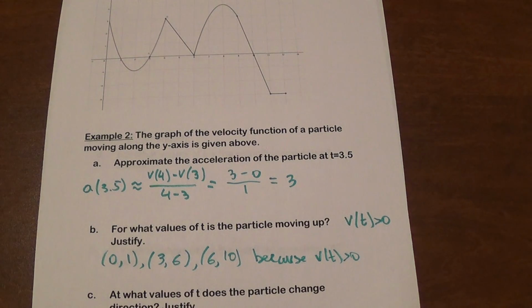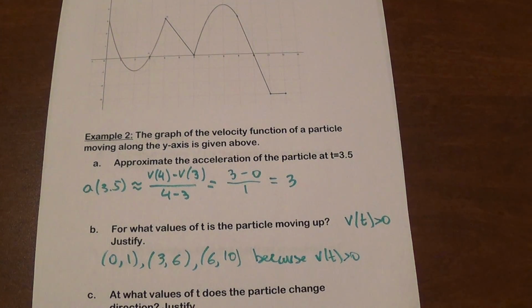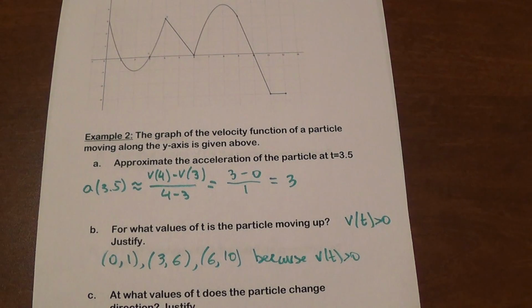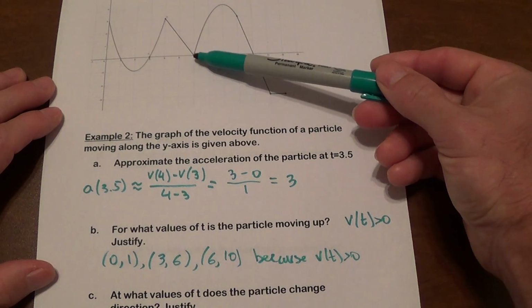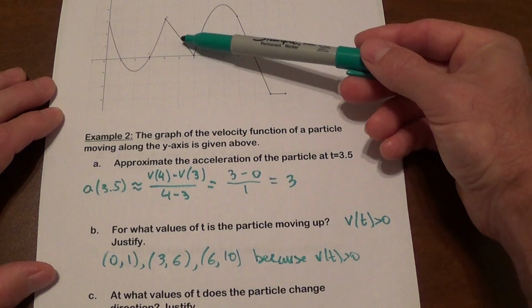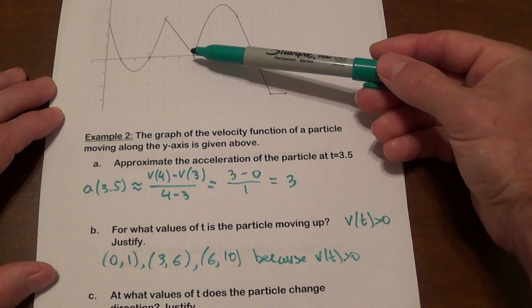And at what values of t does the particle change direction? So remember, first of all, we need to have velocity equals 0, and that's 1, 2, 3, 4 points. But not at all of them is the particle going to change direction. If you look at this point 6, the particle had positive velocity to the left and positive velocity to the right. You don't change direction here.